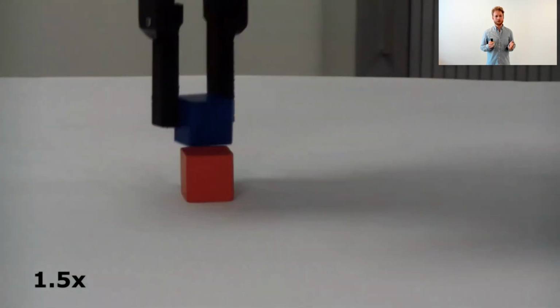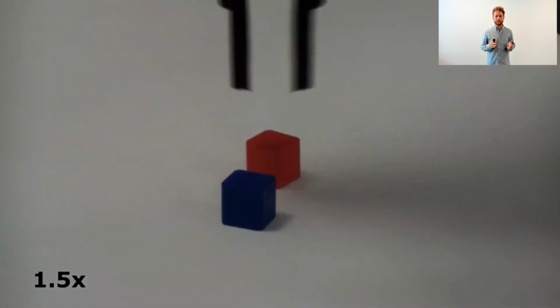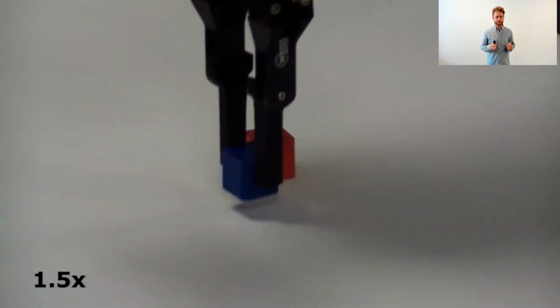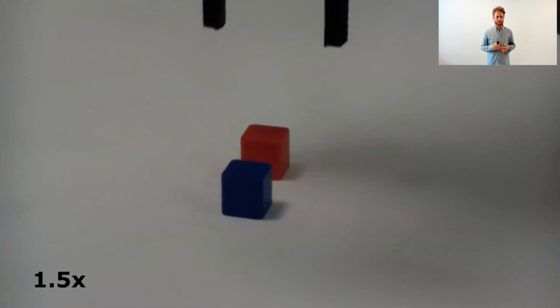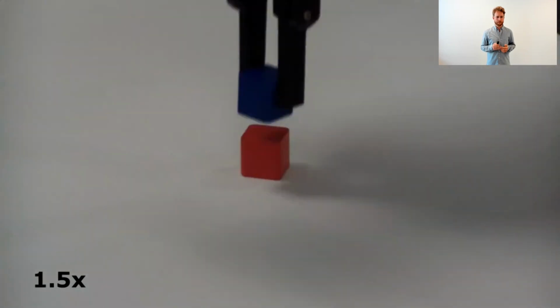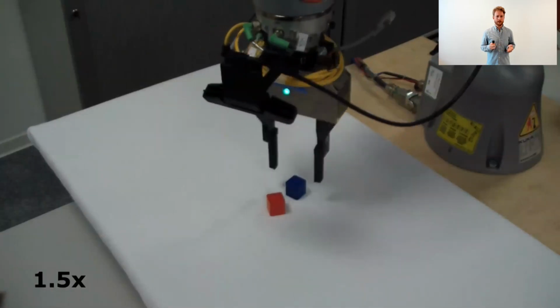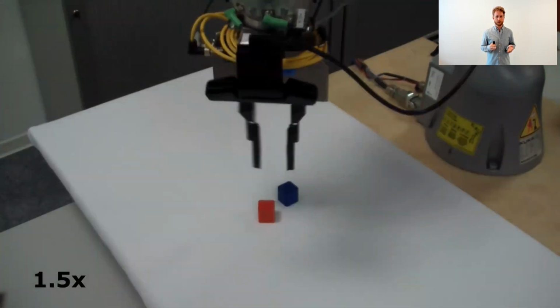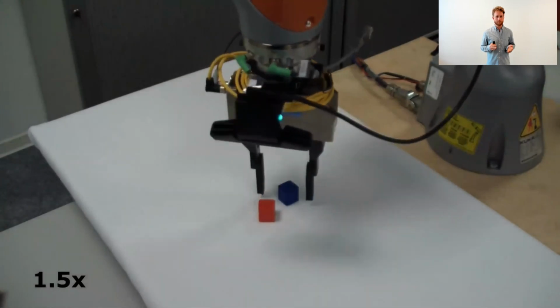Notice how closed-loop control enables immediate re-grasping after a failed stacking attempt. Failure cases include losing focus of the objects or inaccurate grasps.